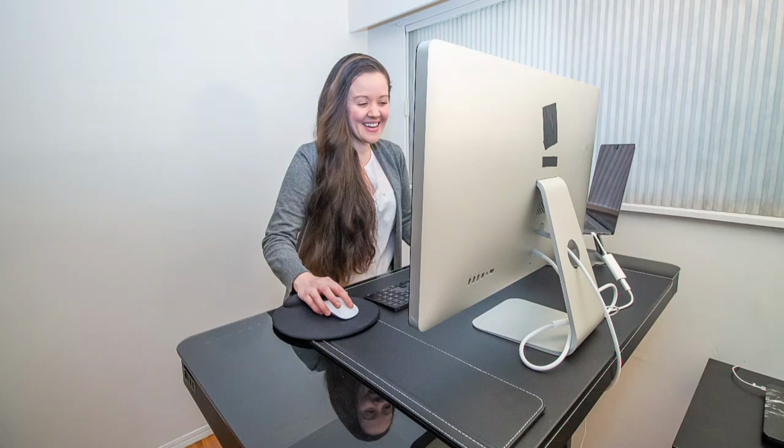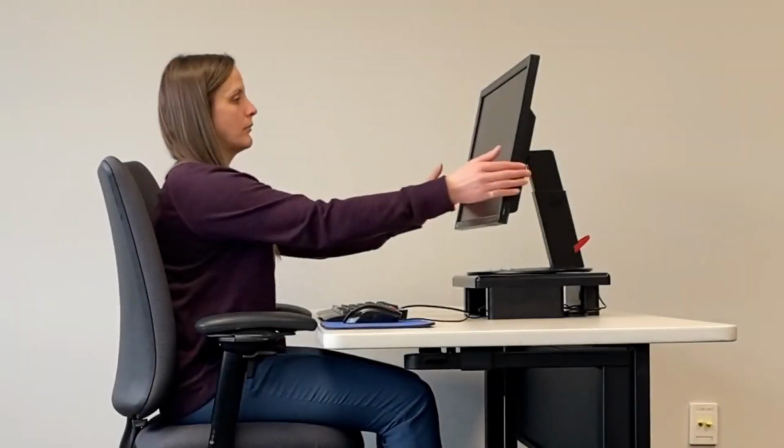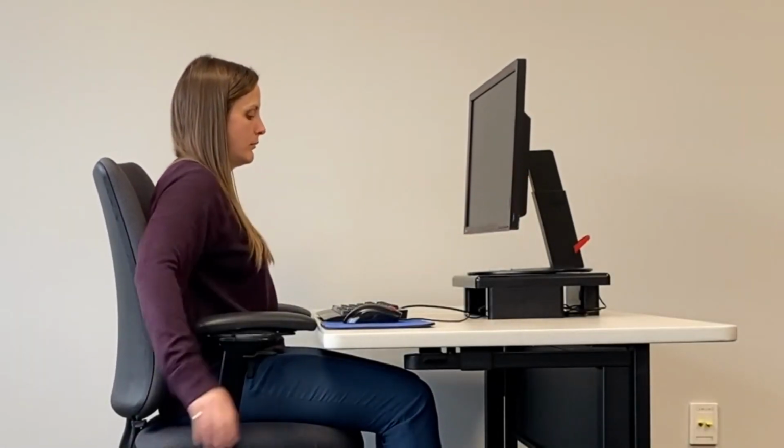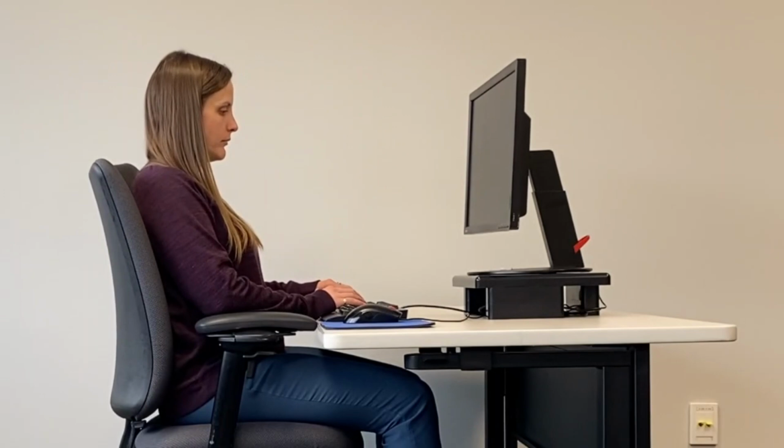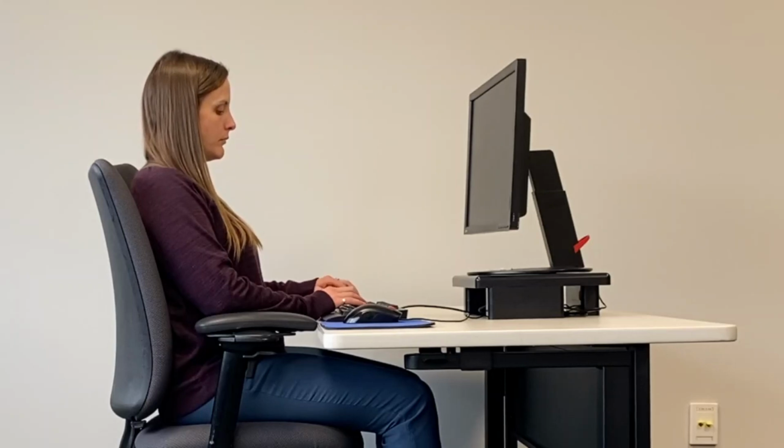And if you use an adjustable sit-stand desk, it's possible that your monitor height may need to be raised slightly when you transition from sitting to standing. Follow the same principle though. The top of your screen should be at eye level or so that you are not needing to tip your head down or up to work.